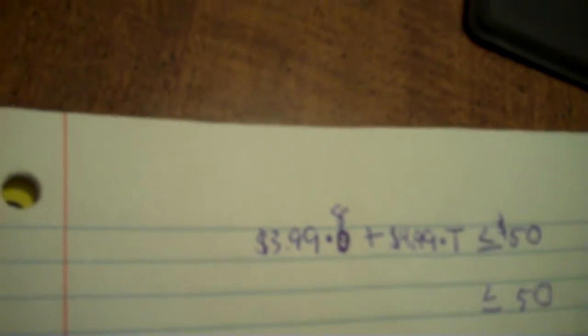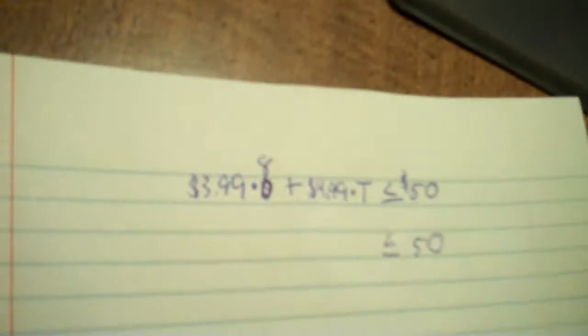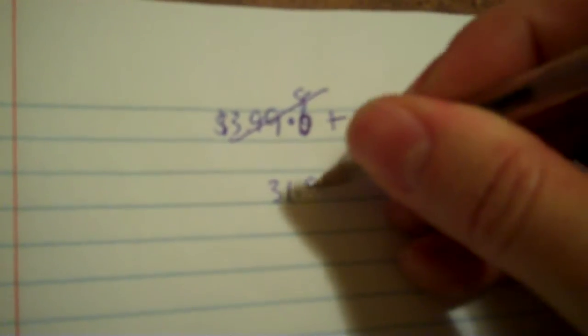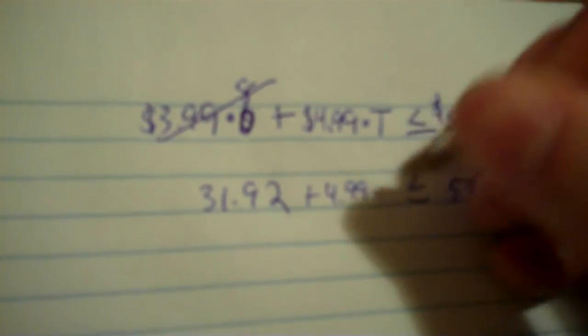So then I simplify. I need to take $3.99 times 8, okay? That's $31.92. So I simplify that, $31.92. Then we're adding the 4.99 times T. So the T has a times and a plus.